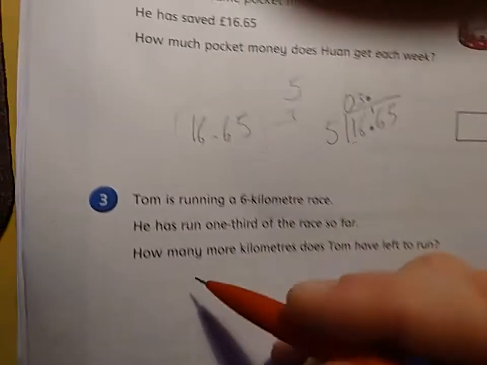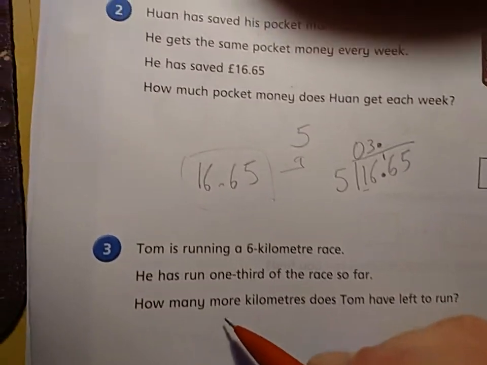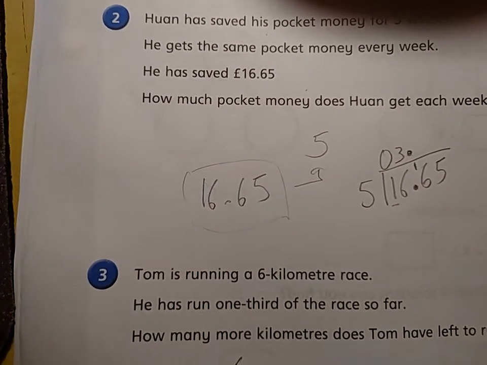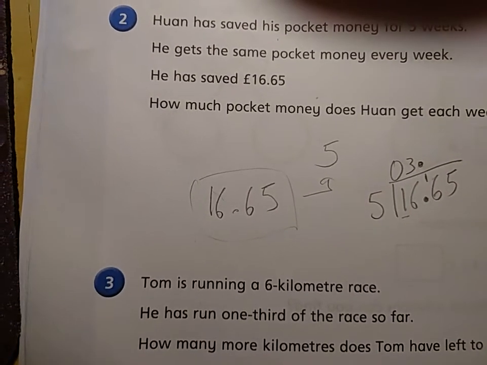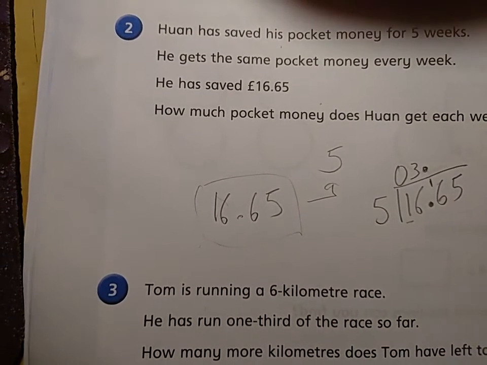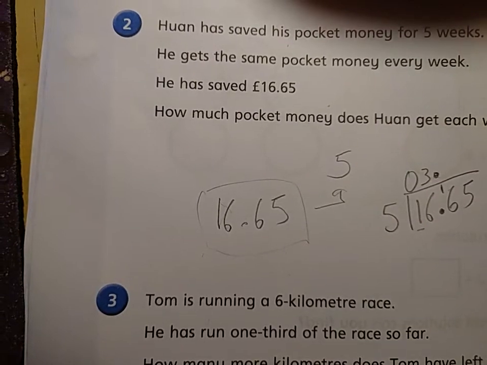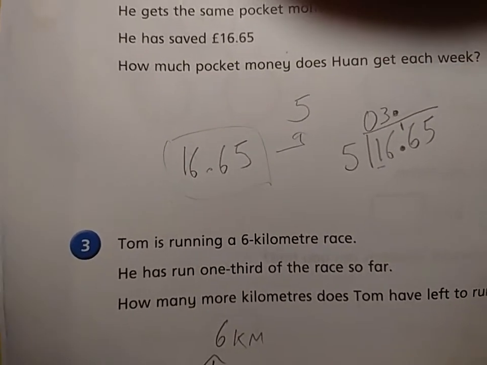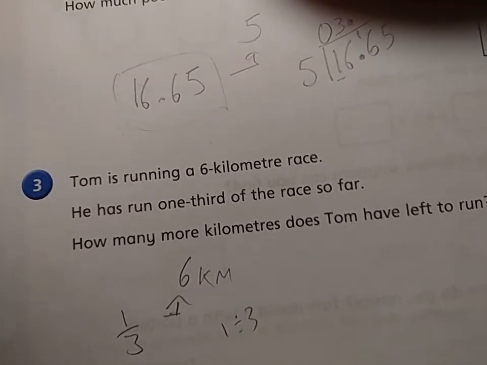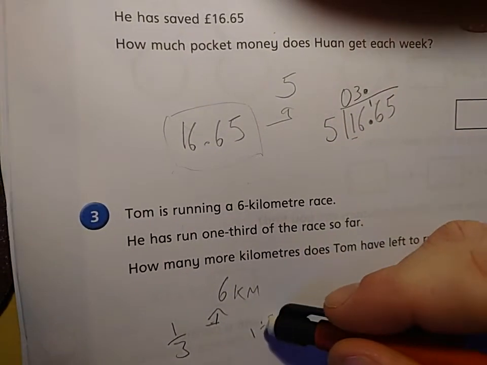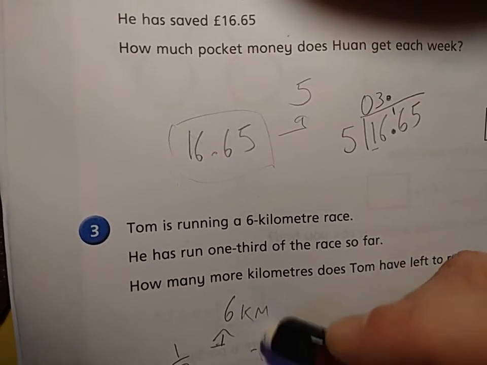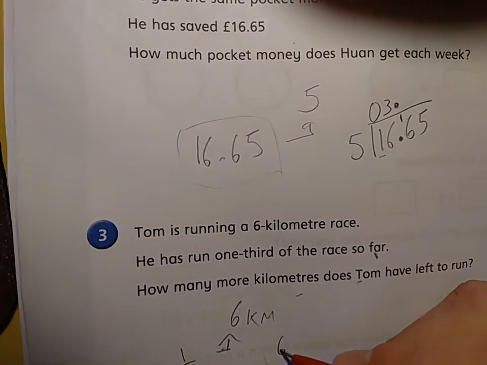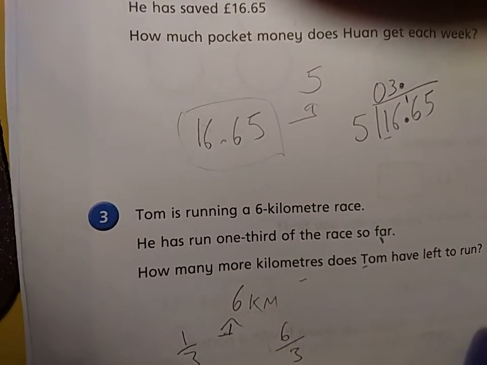But just take down what's going on. Just take down what you know so far. You know the total is 6 kilometres. He's run 1/3 of that. So that's going to be 1 divided by 3. But 1 divided by 3, that's hard. How are we going to do that, Mr. Dobson? Well, sorry, 6 divided by 3, wasn't it? It's going to be 6 divided by 3.